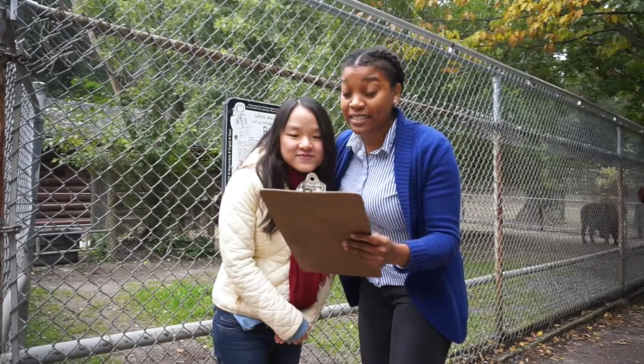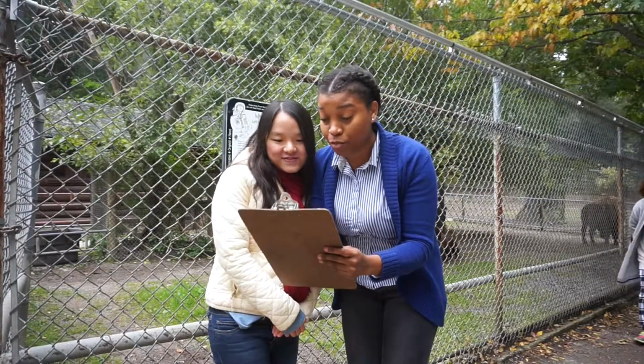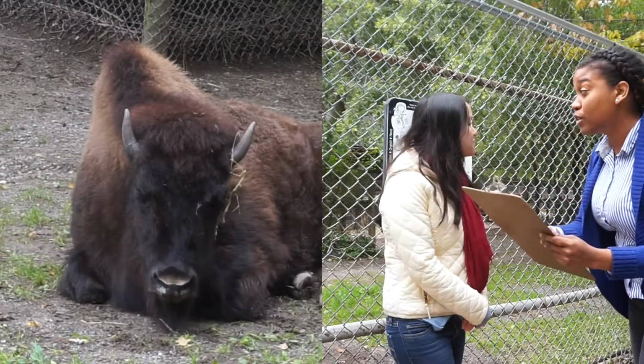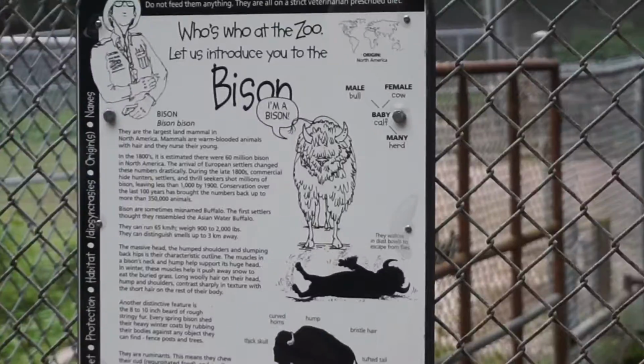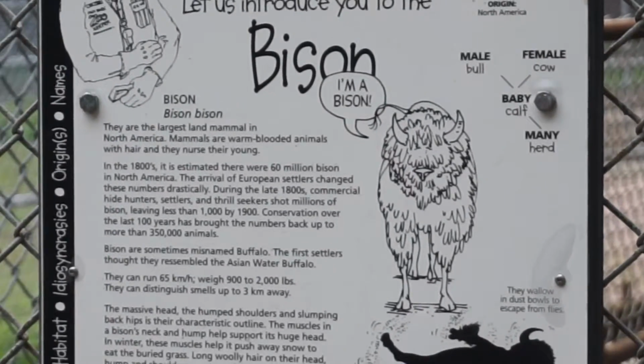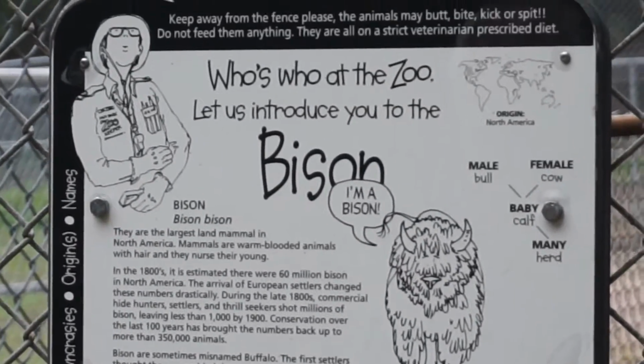Okay, so Yue is my 10 o'clock partner and we have our worksheet right here. So we are bison. So we have to look around for the bison. Oh, it's right here. The bison is right here. Where is the bison from? It says that the bison is from North America.